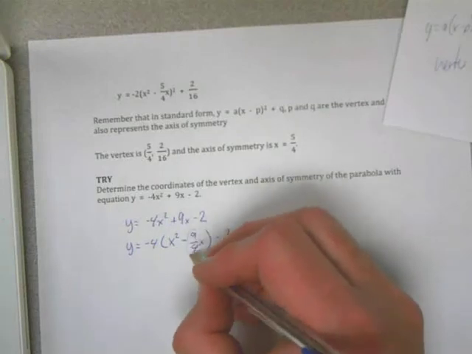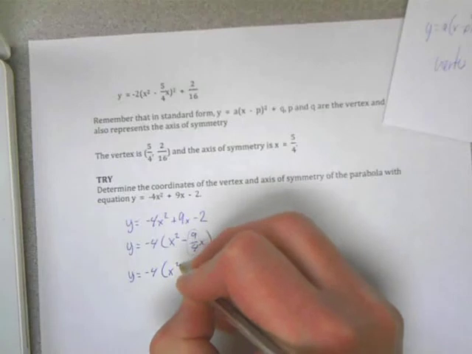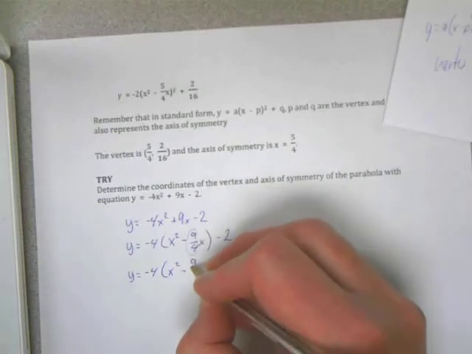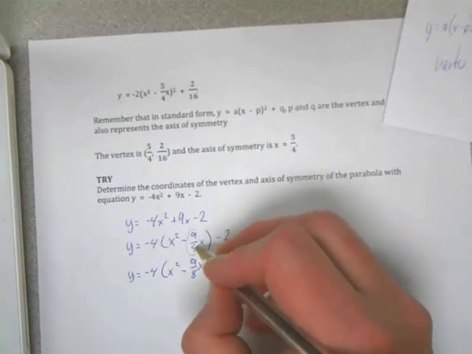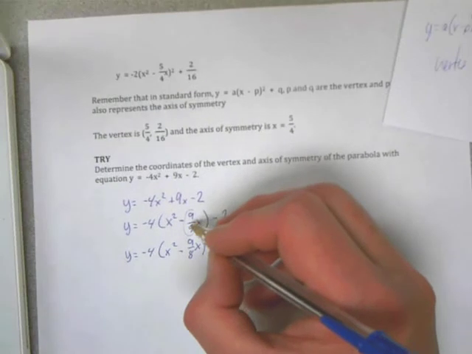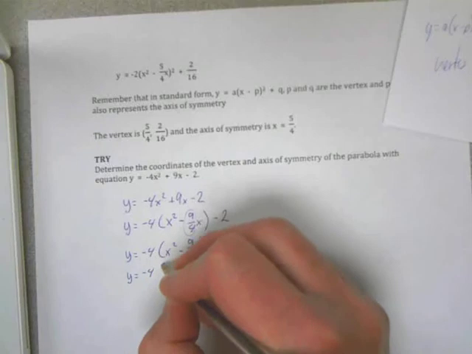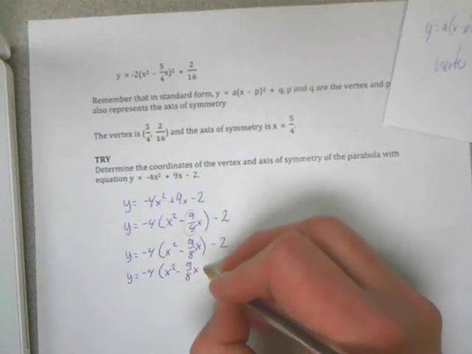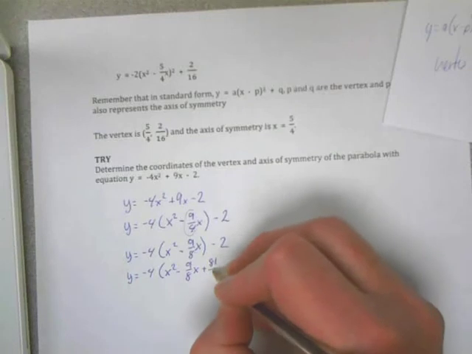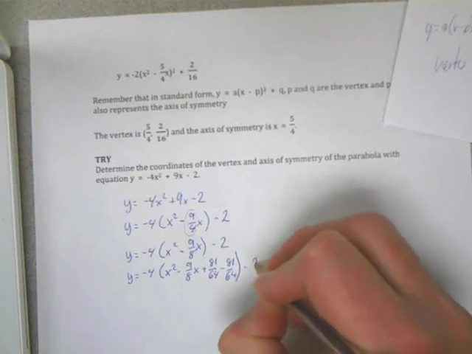I'm now going to divide this by 2. So y is equal to negative 4 (x squared minus 9 over 8 x) minus 2. So dividing it by 2, I just multiply the 4 by 2. I then will now square this. So y is equal to negative 4 (x squared minus 9 over 8 x plus 81 over 64 minus 81 over 64) in brackets, minus 2.